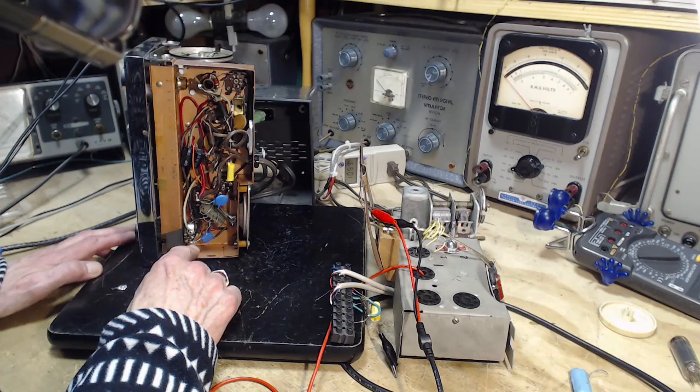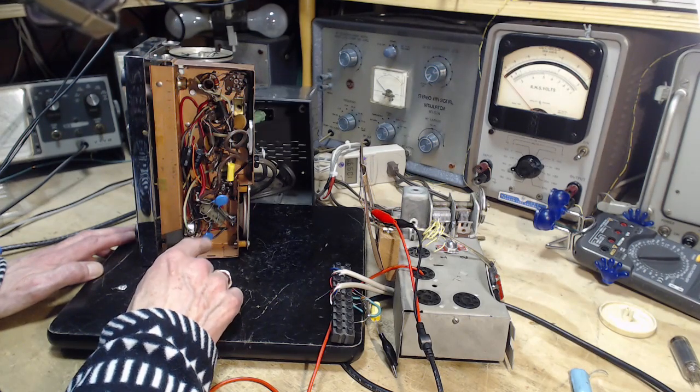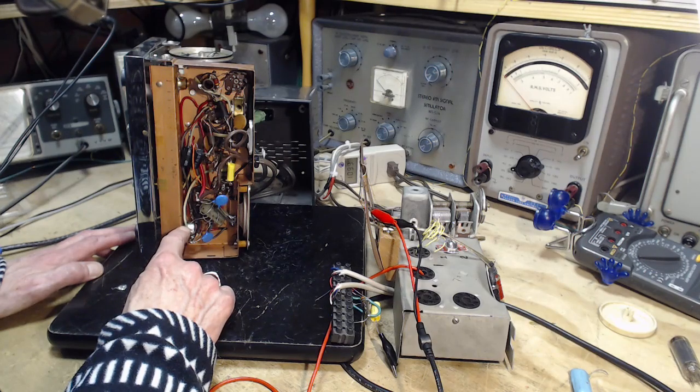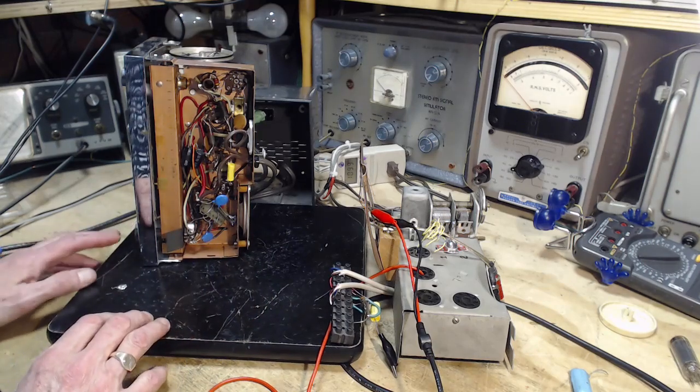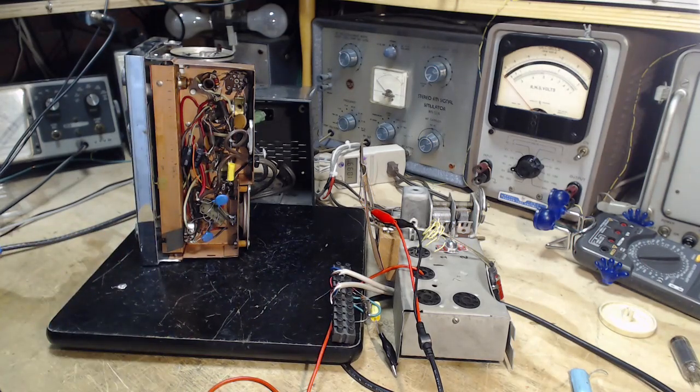So this is a ground here. This is the signal in. Signal in to ground. 3 and 4.